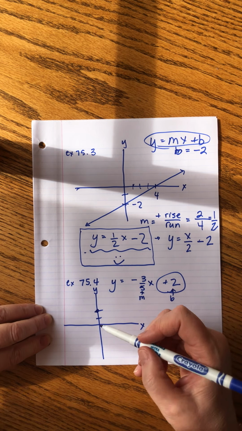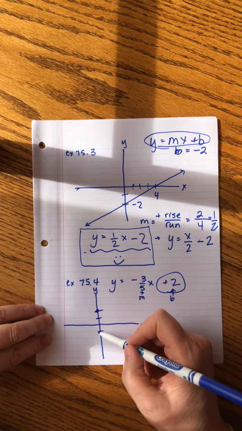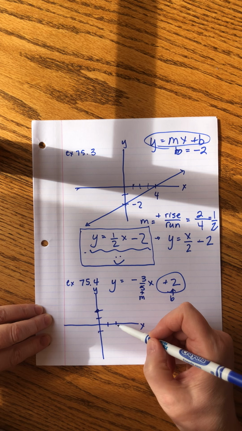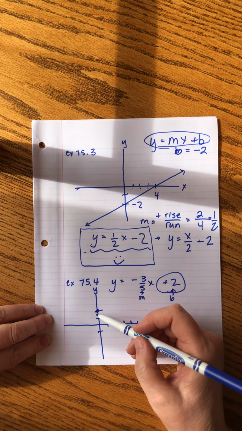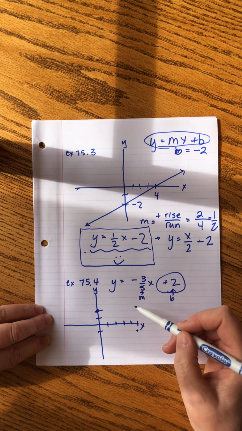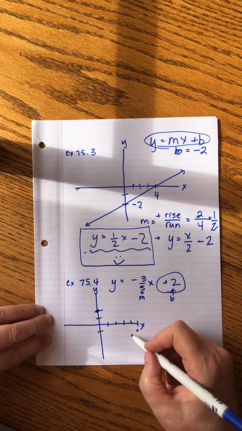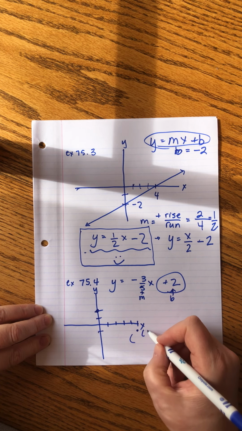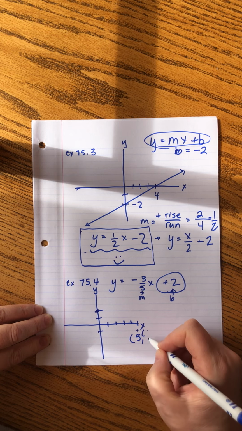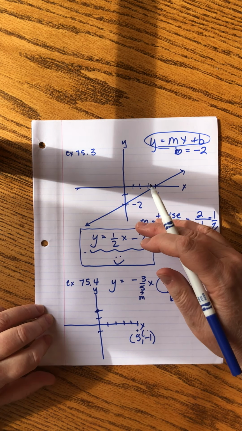So we go down 3, that's our sink. 1, 2, 3, and then we go over 5. 1, 2, 3, 4, 5. So our second point is right there. Down 3, over 5. We go down because it's a negative. And this point then would be (5, -1). We don't necessarily need to know that, but it's good to know.